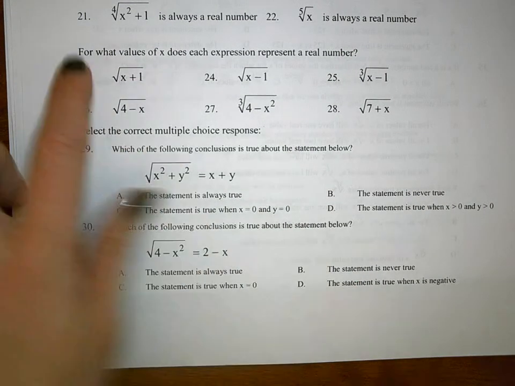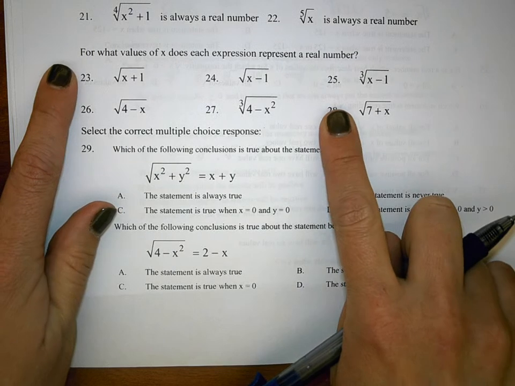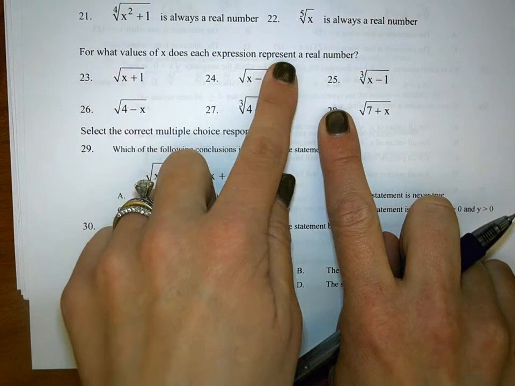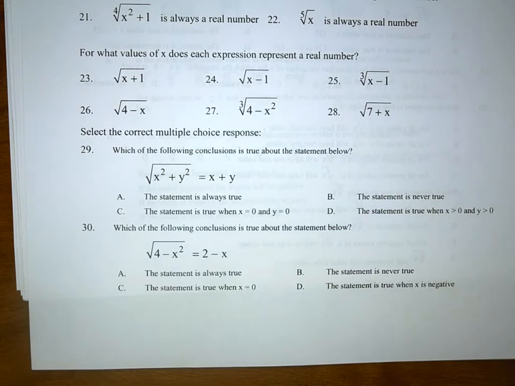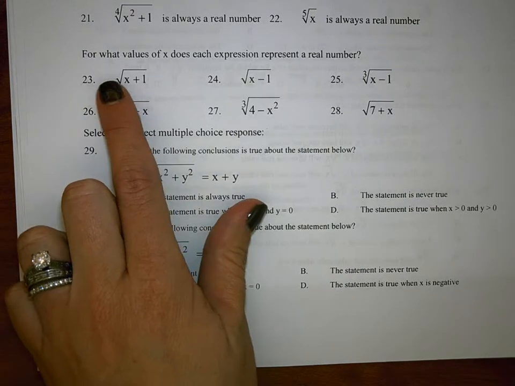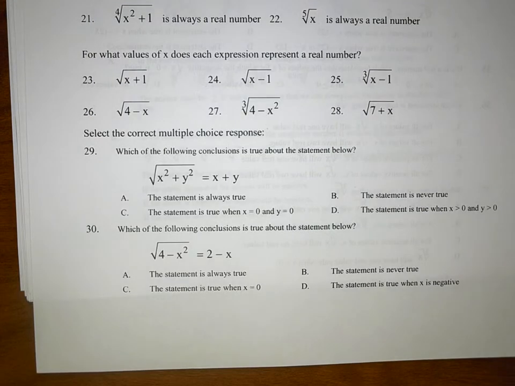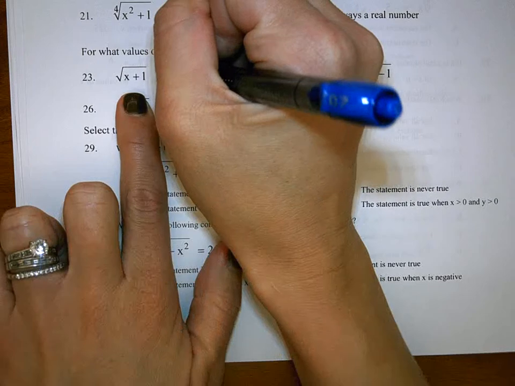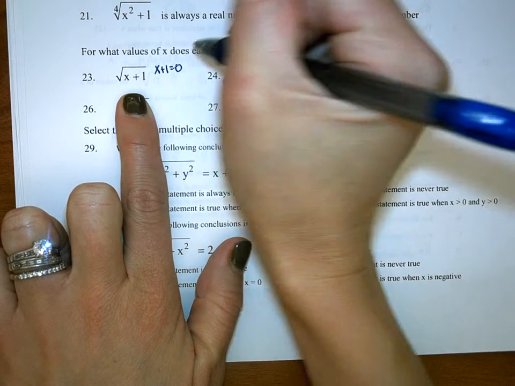Numbers 23 through 28. This was not in your notes. It says, for what values of x does each expression represent a real number? So you need to say what values of x will make it a true statement. So if you have an even root, that means you can't have what under the root? A negative number. Could you have 0 underneath? Yes. So what you want to do is take this and go x plus 1 equals 0.